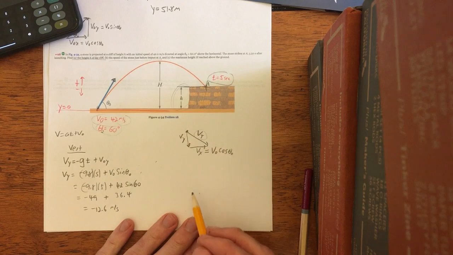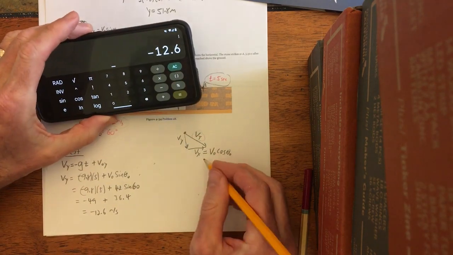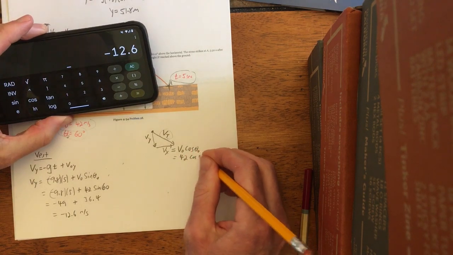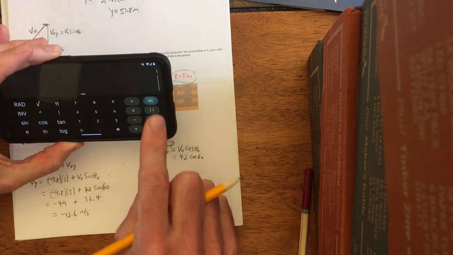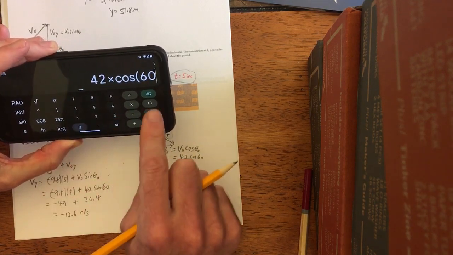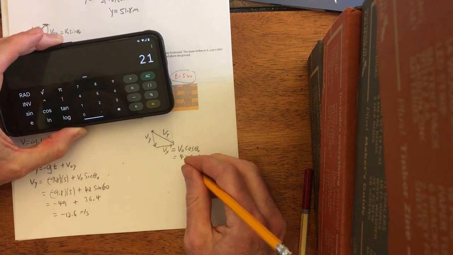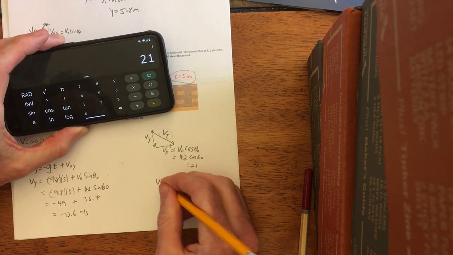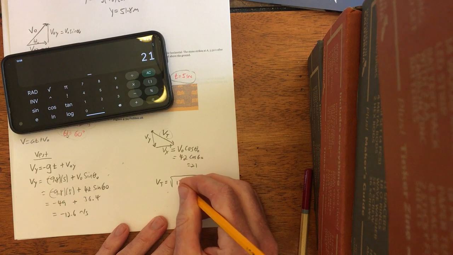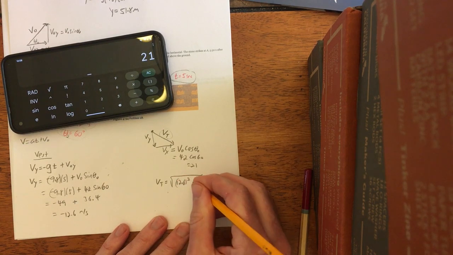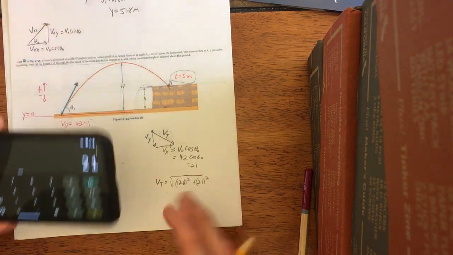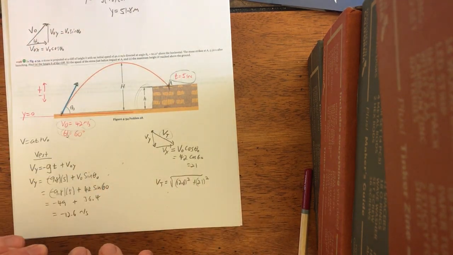So now to figure out my total velocity, I should figure out my v0 cosine theta over here. So this is 42 times cosine of 60. That's 21. So now my total velocity there is going to be the square root of 12.6 squared plus 21 squared. And you just figure that out. I don't need to actually do that right here because that's just math at that point.